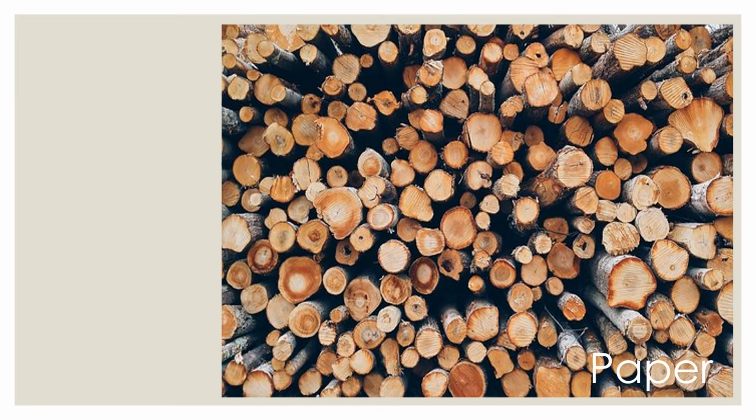Paper is also a material made from trees. At a paper mill, logs are crushed into small fibres and mixed with water to make a pulp. This pulp is squeezed and rolled out, removing the water, making a flat material called paper.